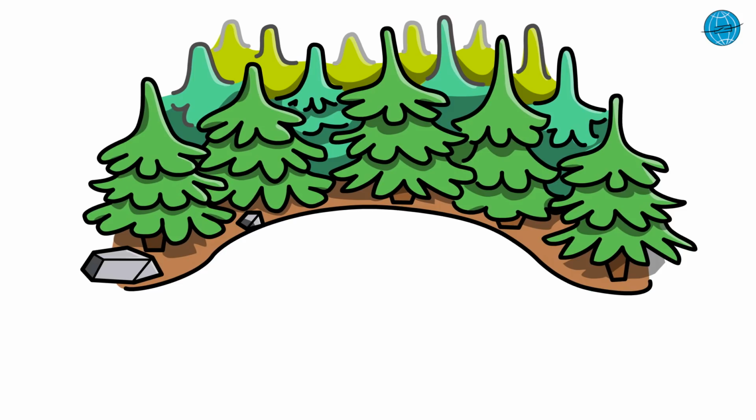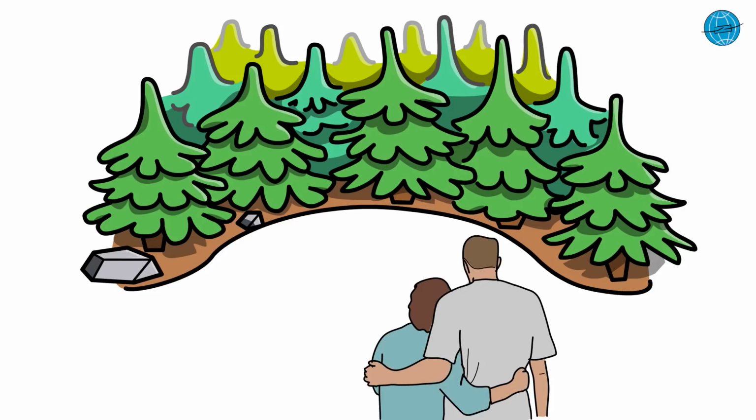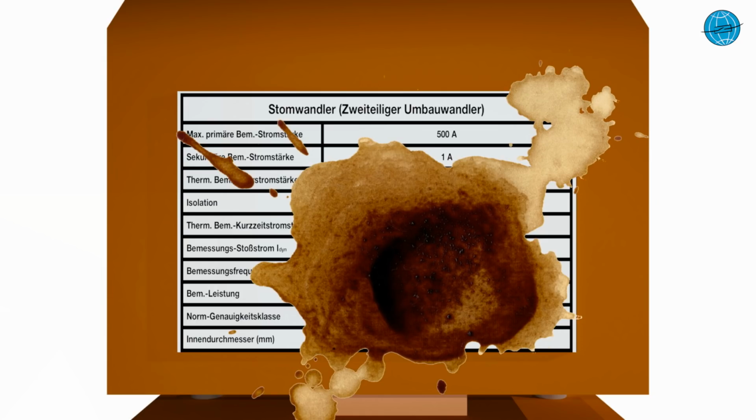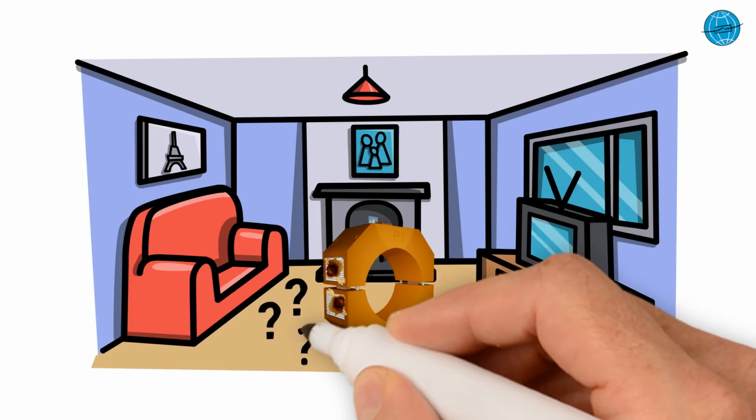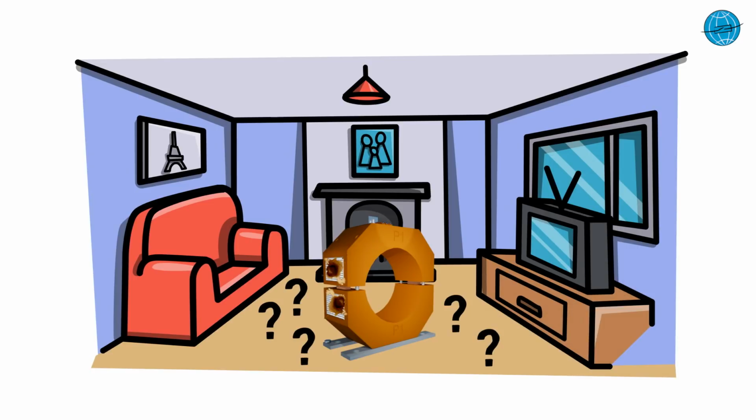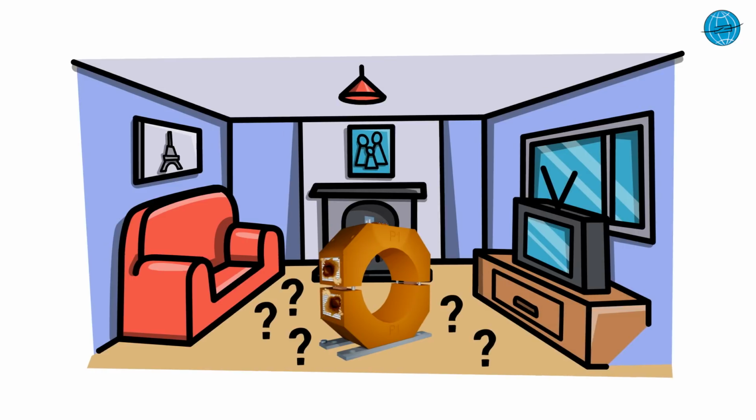For this, we imagine the following situation. We walk with our partner in a forest. Suddenly, we find a current transformer along the way. Unfortunately, the nameplate was previously scalded with coffee by an industrial engineer so badly that it has become illegible. We can tell what kind of CT it is, so we carefully take it home and try to determine the CT parameters of this current transformer.